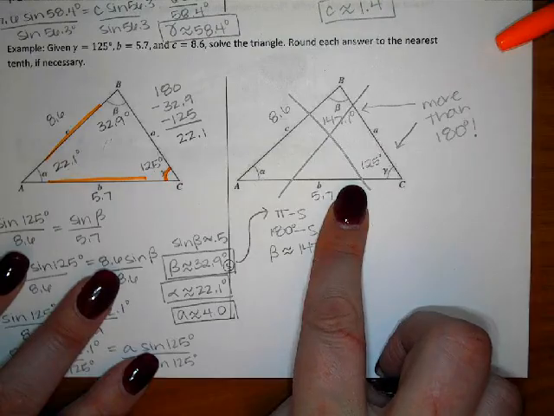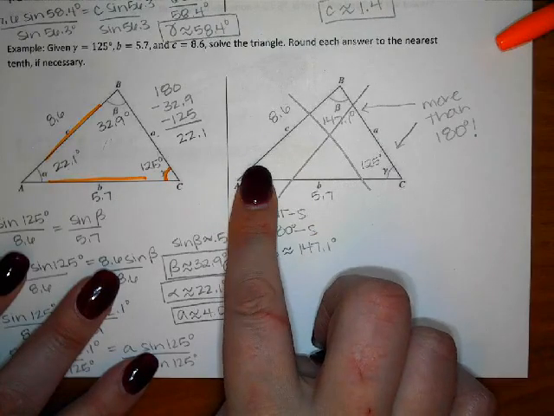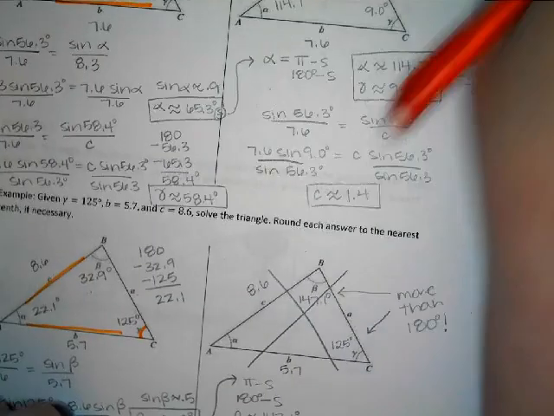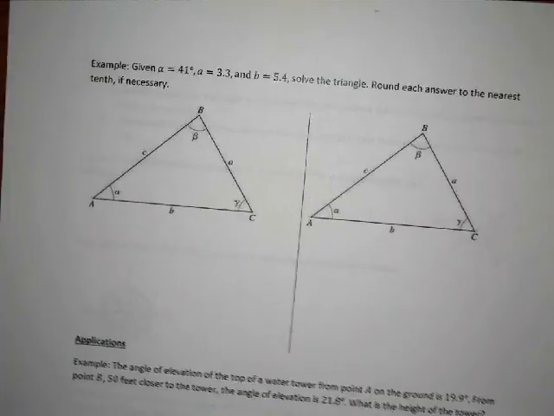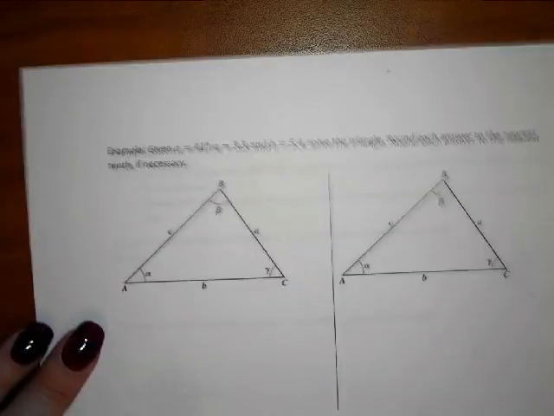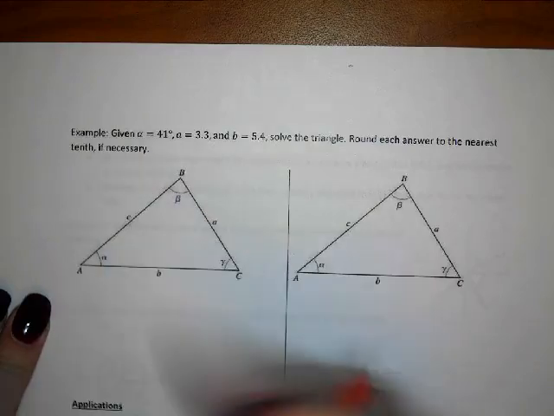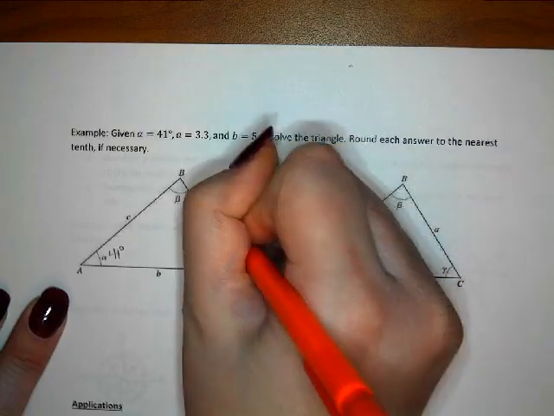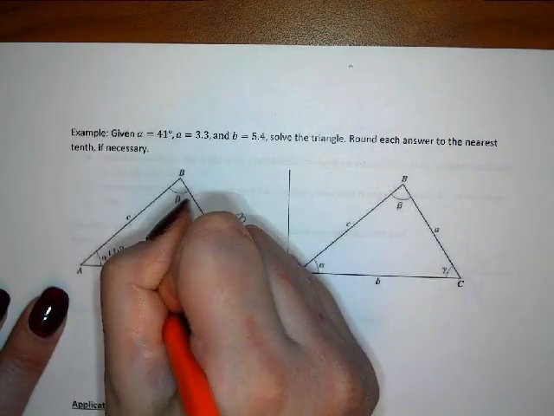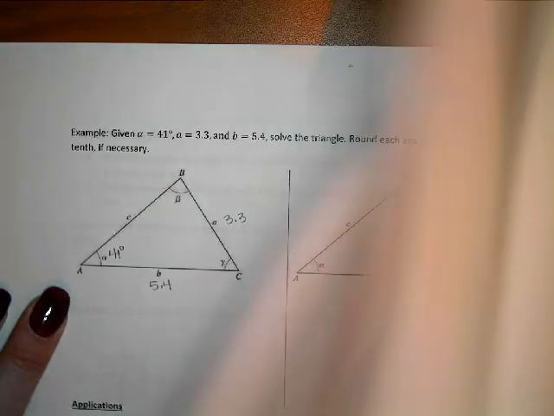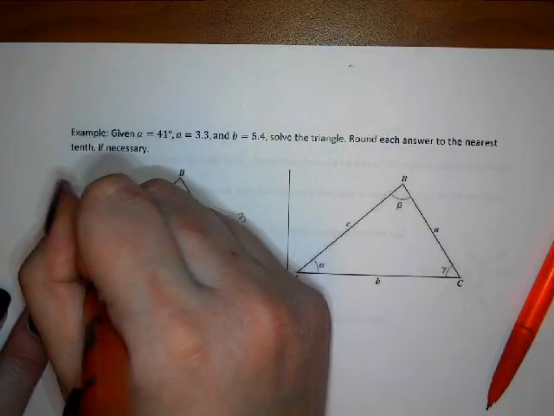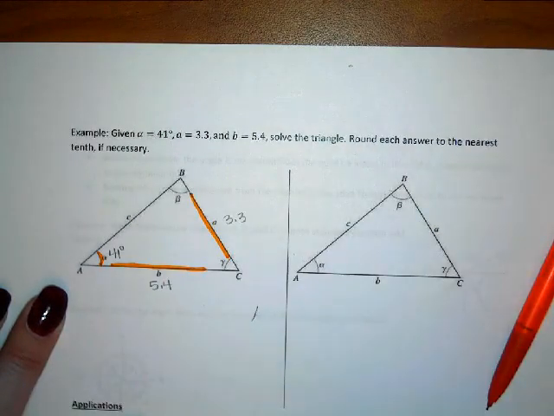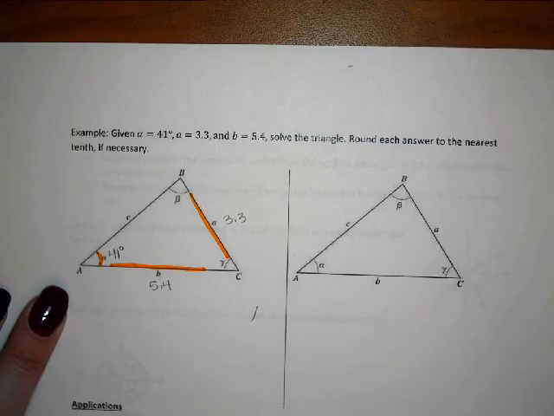Okay, you know we're not done yet because we got to do the last situation. So here, we're going to draw this information again. We have angle alpha is 41 degrees. Side A is 3.3. Side B is 5.4. And when I look at this information, I can see that I've got an angle, and then I've got a side, and then I've got a side, and that makes angle side side. So as soon as I see that, I'm going to draw a second triangle. 41 degrees, 5.4, 3.3, right?